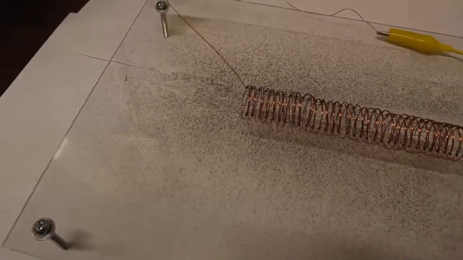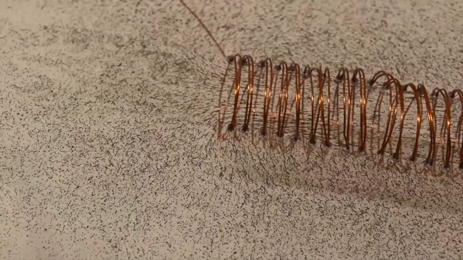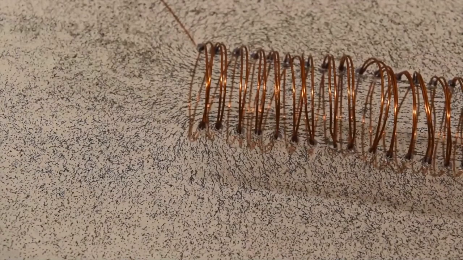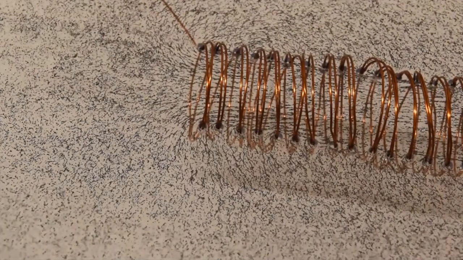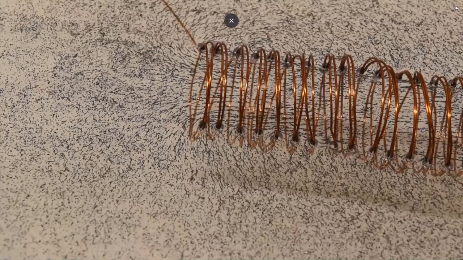Let me zoom in on this end. So you can see how they've aligned, and as they exit the coil, they quickly spread out and the field becomes weak and the filings outside the coil do not rotate. These magnetic field lines that are exiting the coil here on the left end will have to spread out and circle around and come back in the right side of the coil.